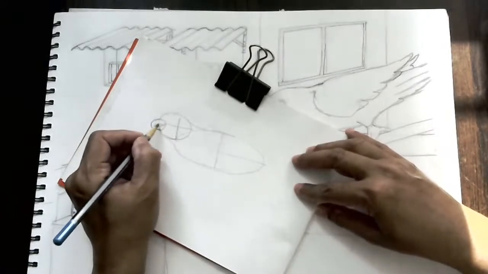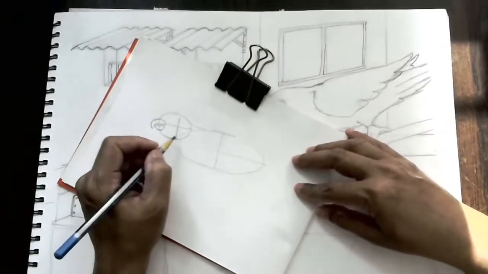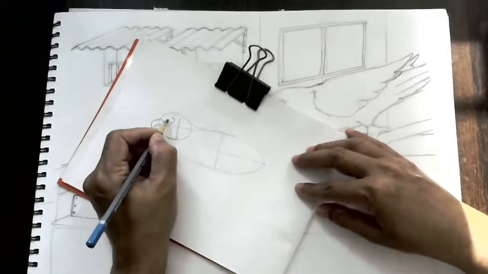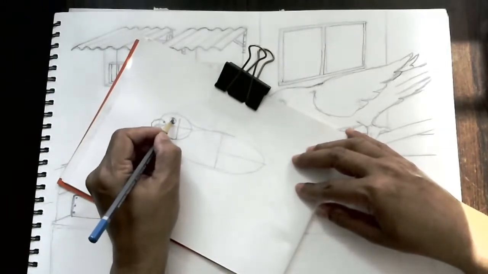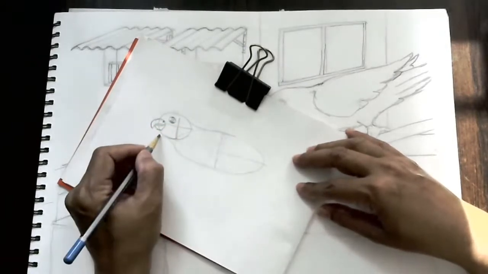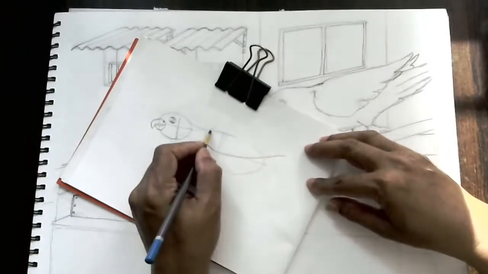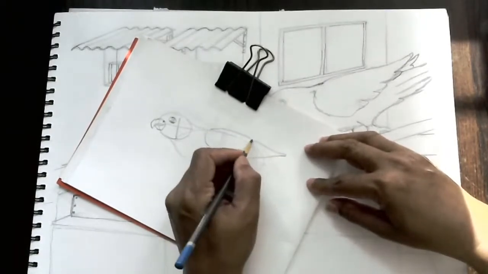Then here like this, and say the lower portion of the beak. So big, sorry. So it looks a little bit of a 3D shape. Just add the eye here like this.